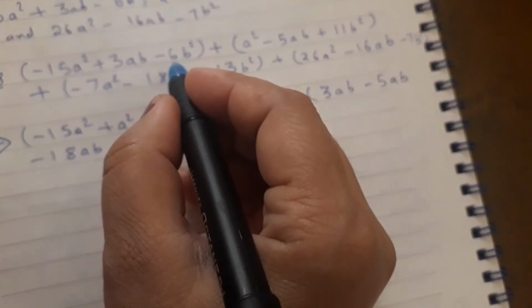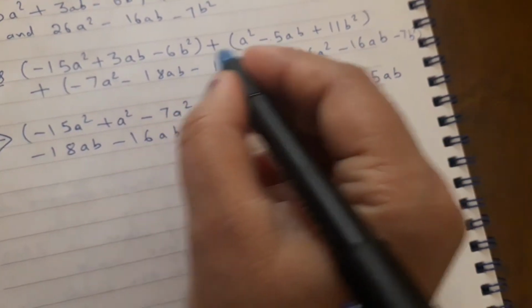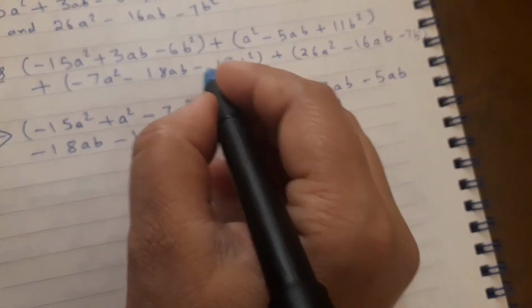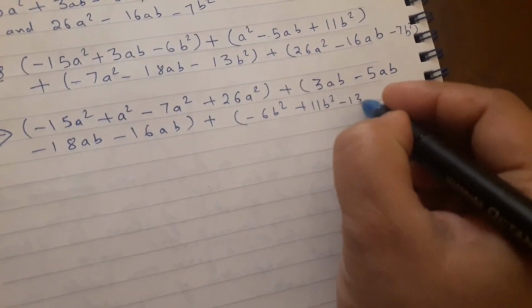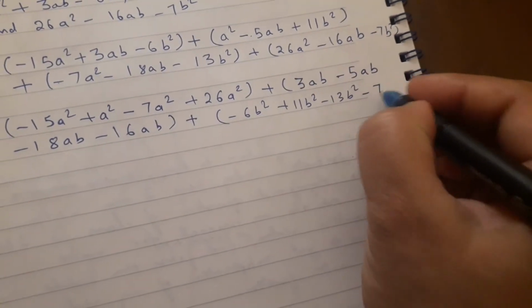Next it is minus 6b square. Here plus 11b square. Here it is minus 13b square. And here it is minus 7b square.